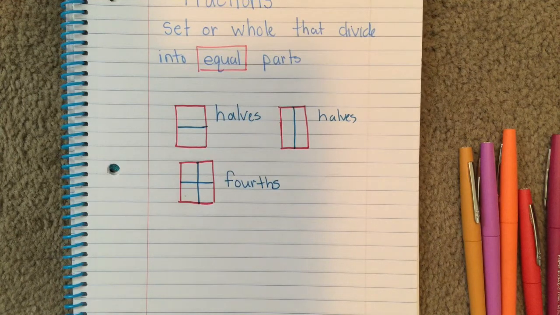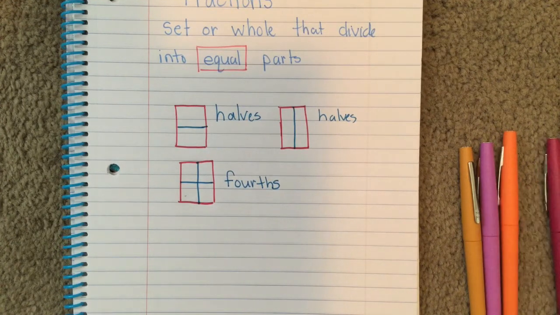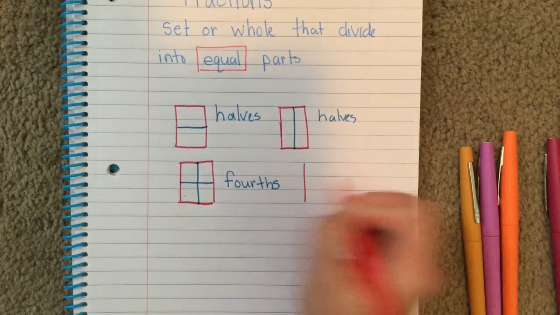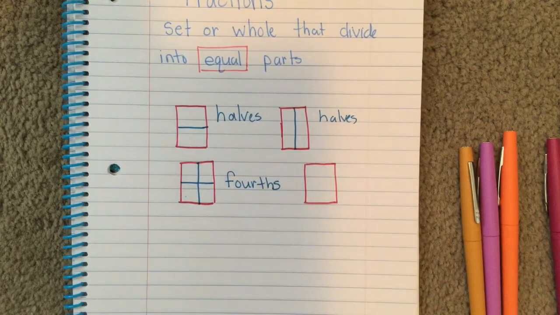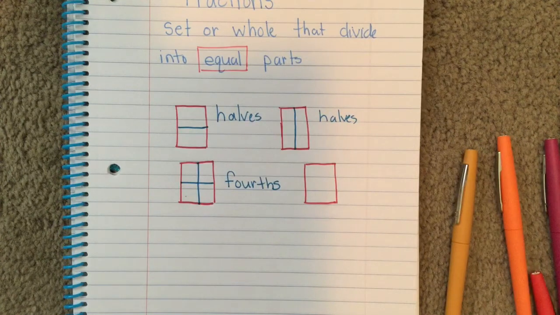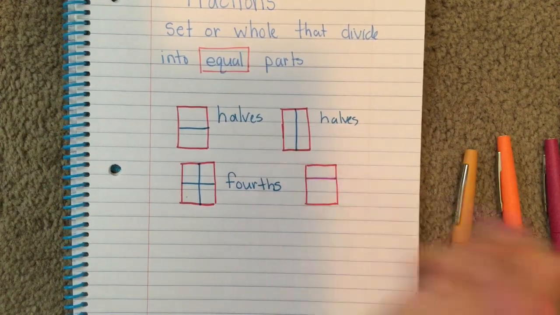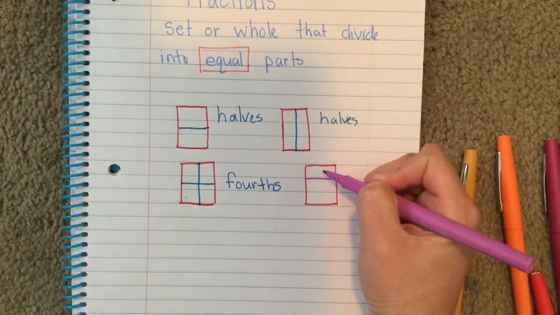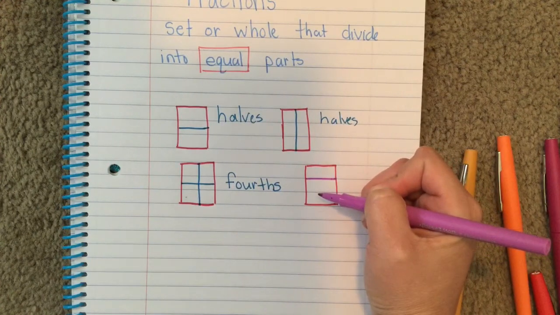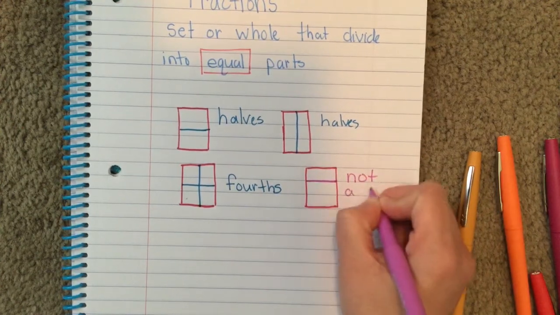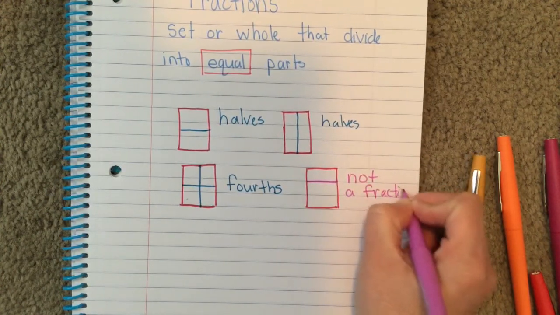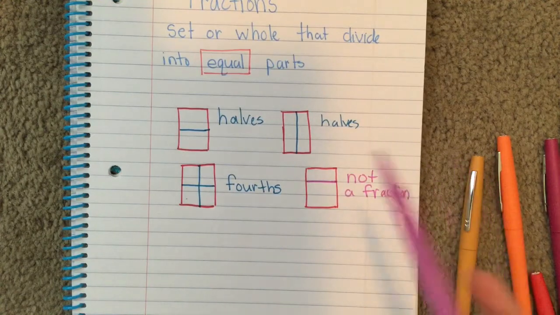Now, sometimes you're going to see a picture of a shape that is not divided into equal parts. So let me give you an example. I'm going to use that rectangle again, but this time we're going to divide it a little differently. Now, you can see that this part and this part are two very different sizes. This is much smaller than this one. So this one is not a fraction because the parts are not equal.